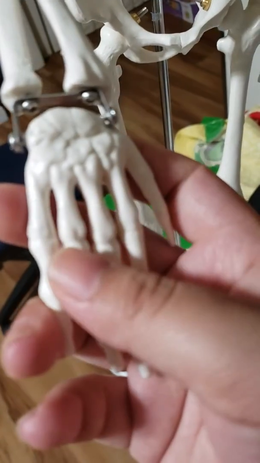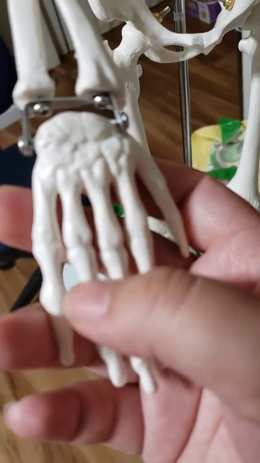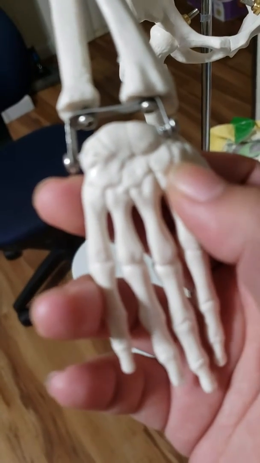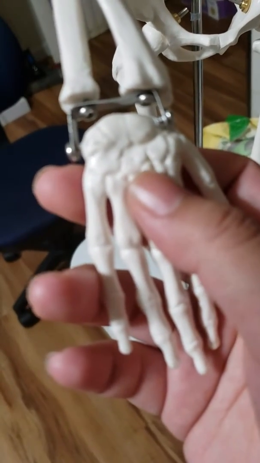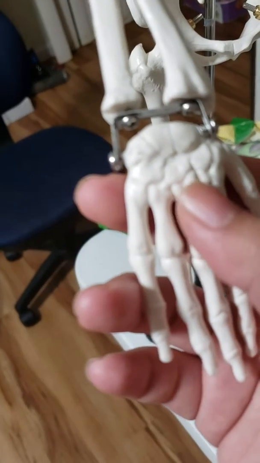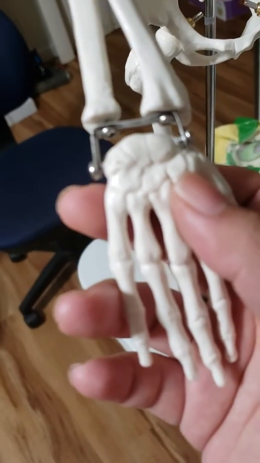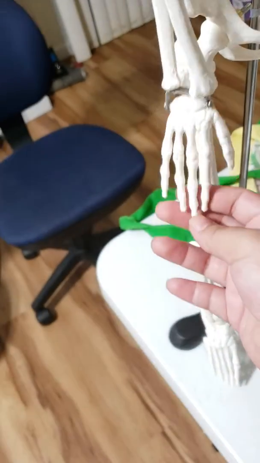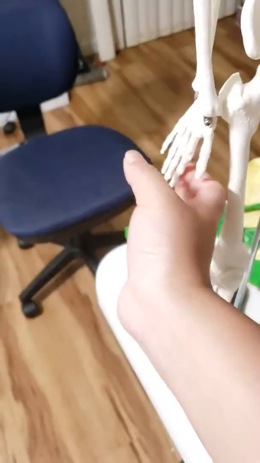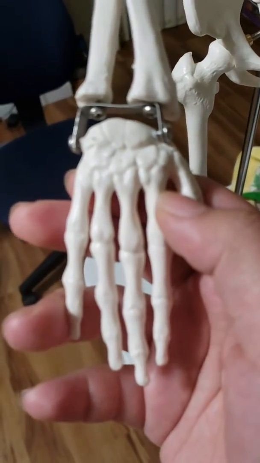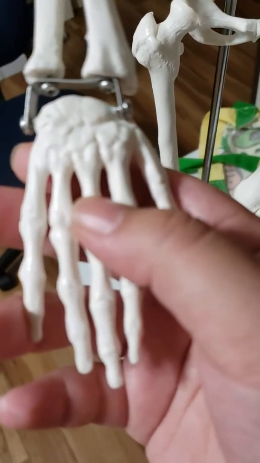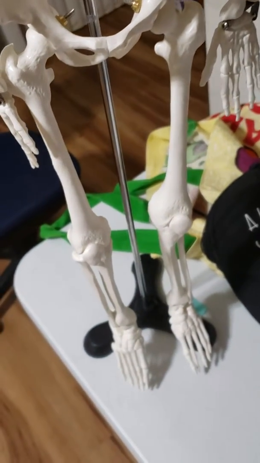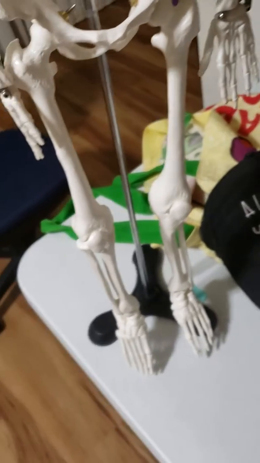Did I miss anything? Trapezium, I know we said that here. Trapezoid was by number 2. That's it. Sorry, it's hard to see on his hand. You're going to have fun listening to me when I go to the ankle and foot, because that's even worse.